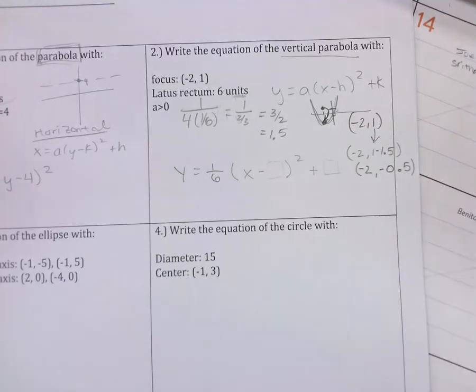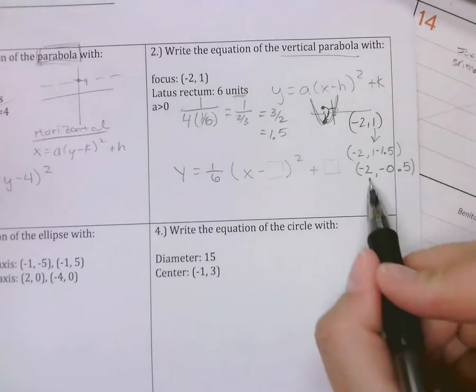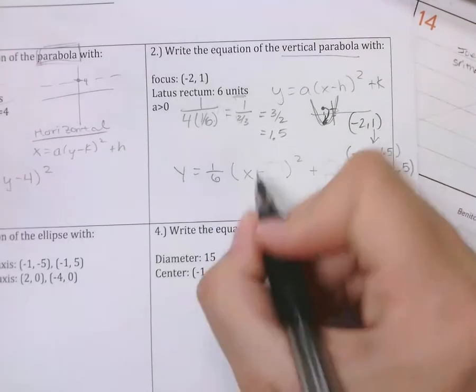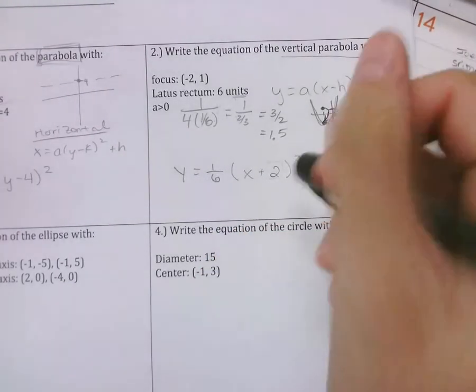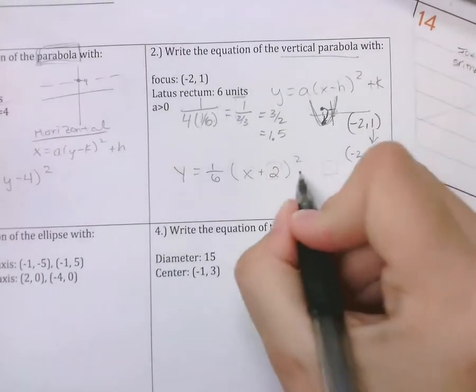That brings us to -0.5 in the y. But it stays in the same x value because they're in line with each other on the axis of symmetry. So -2 is the x coordinate of my vertex, and then -0.5 is the y.